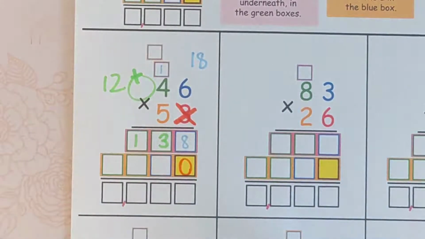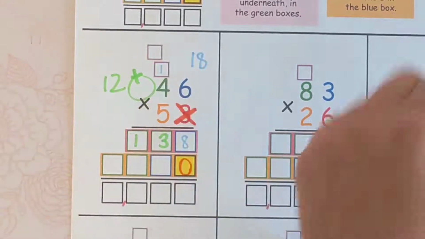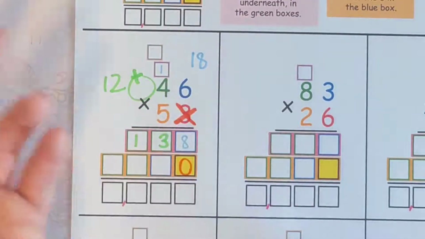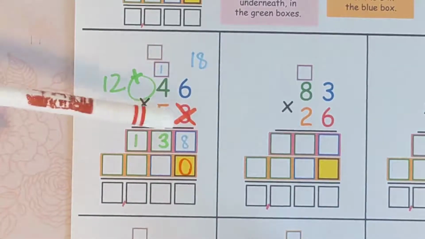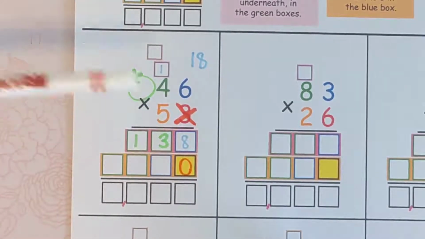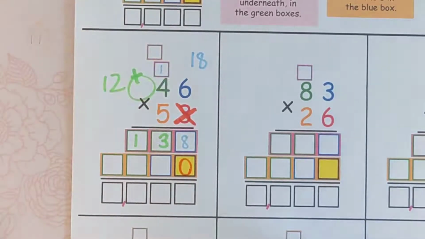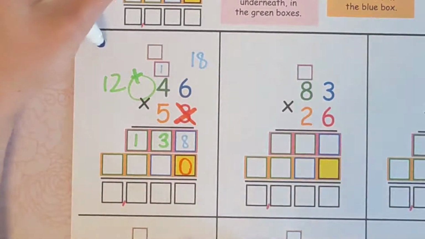All right, so now we're going to do 5, and we're going to battle against the 6, because right to left, 6, and then the 4. So we're just doing 50, that's what the 0 is for, times 6, and then 50 times 40. All right, so 5 times 6 is 30.